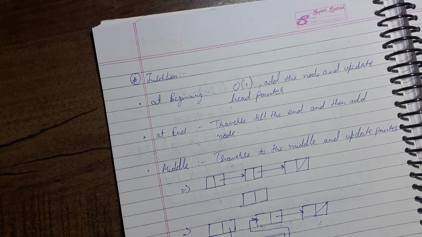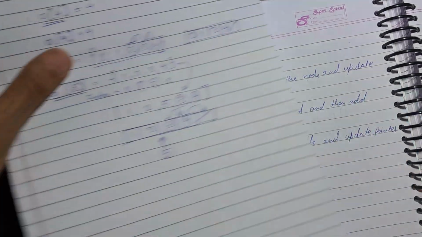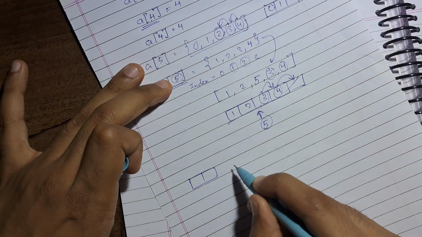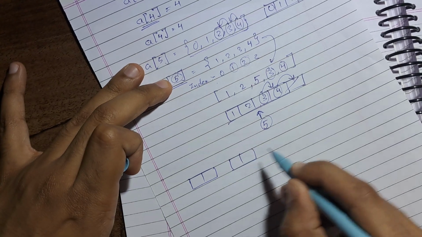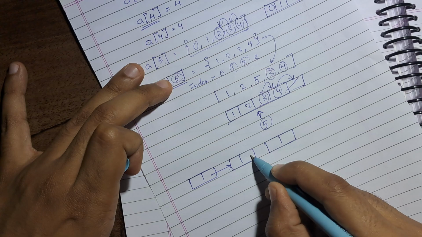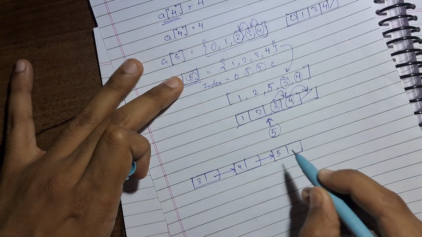Now insertion in a linked list is quite simple. First at the beginning. For example, if we take a linked list, the data here is 3, 4 and 5.